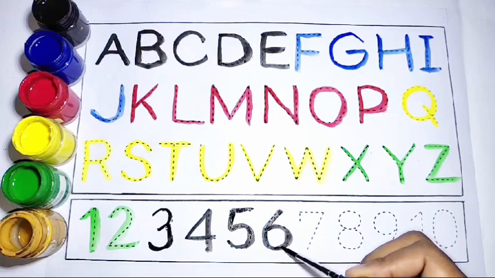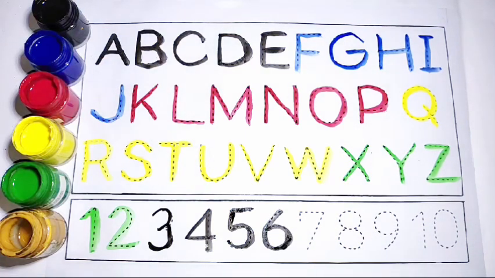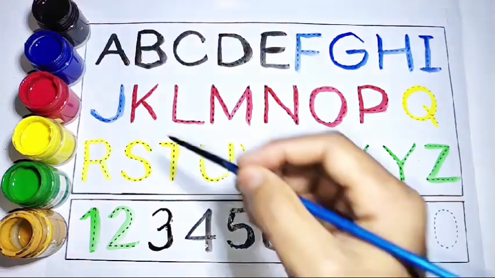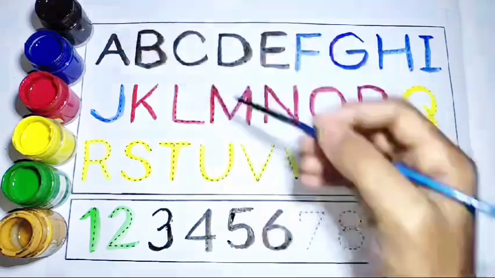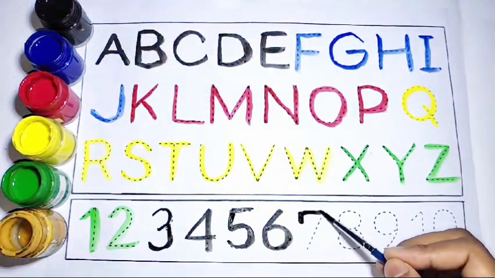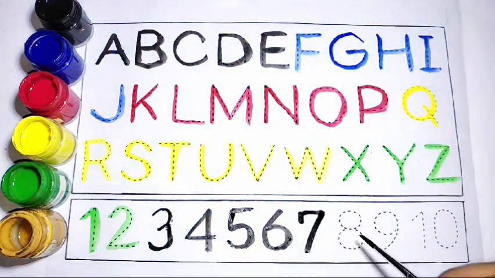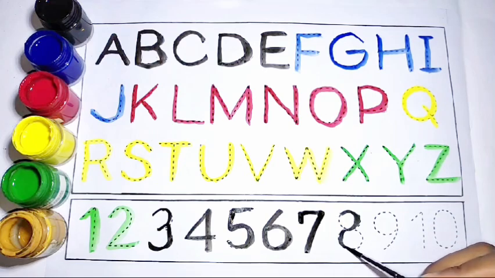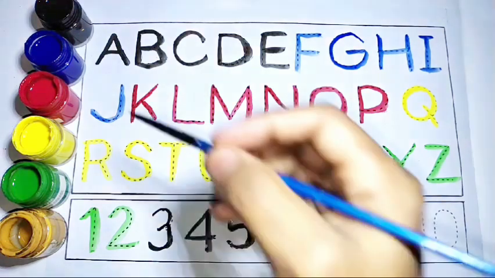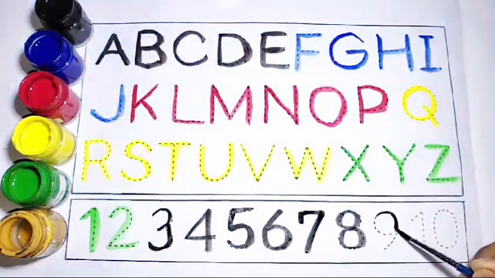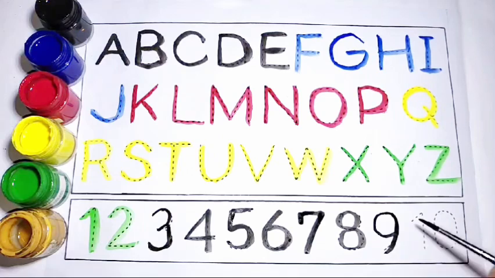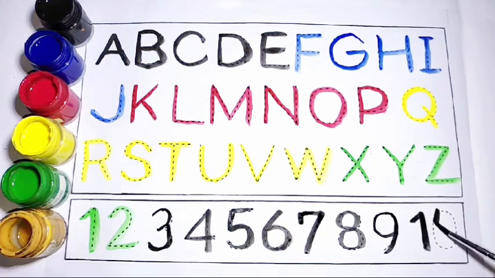The next one is 6. S-I-X. 6. Now we use black color. The next one is 7. And now we draw 8. The next one is 9. We again use black color. The last one is 10.